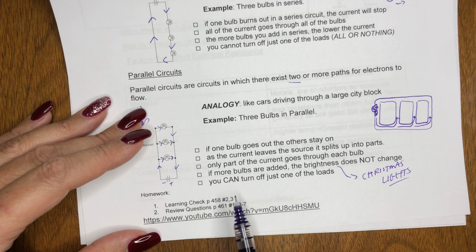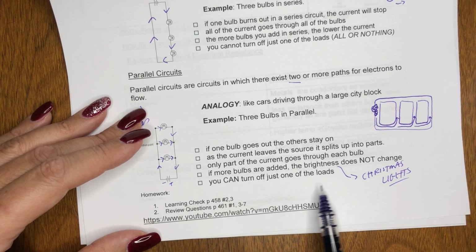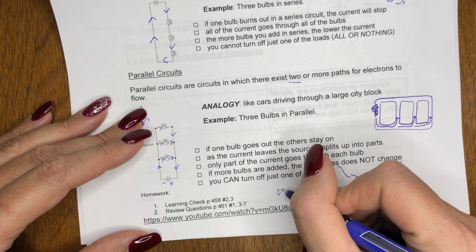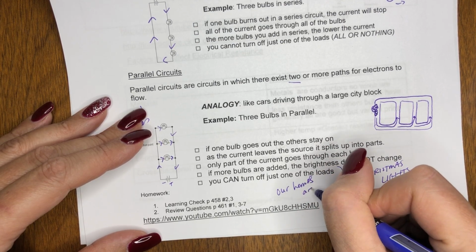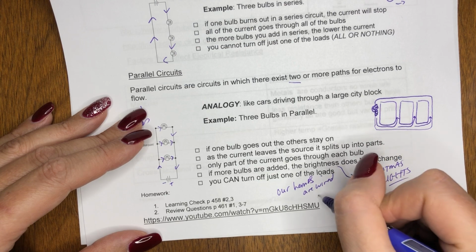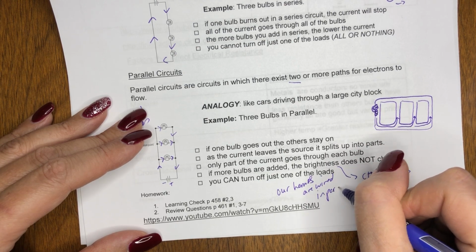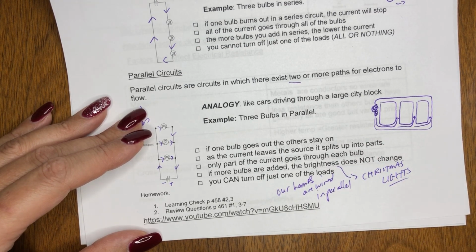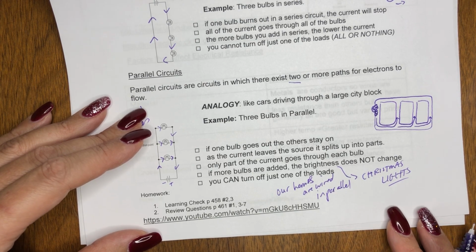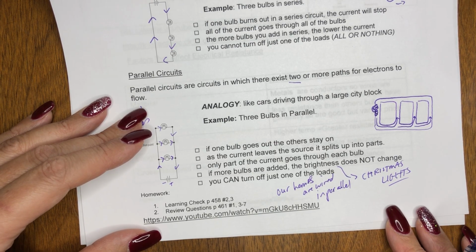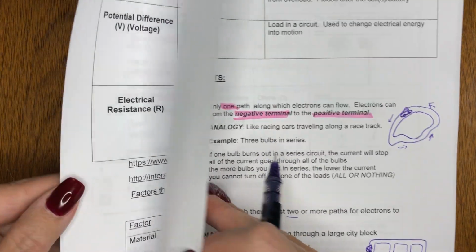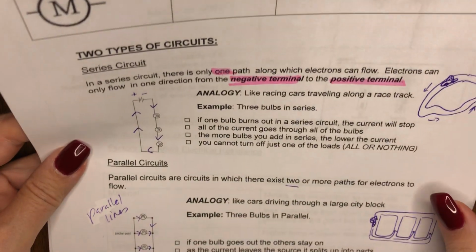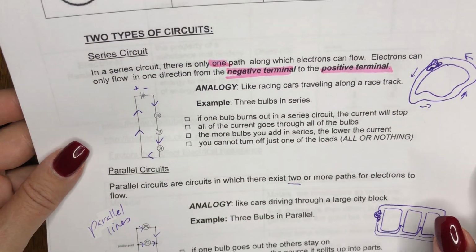Another perk is you can turn off just one of the loads, and this is how our homes are wired, in parallel. Thank goodness, right? Because if you turned off one light, everything would go out in your house if it was in series. So that's a little bit about the types of circuits we will see and circuit symbols.